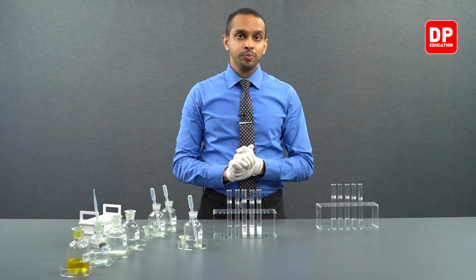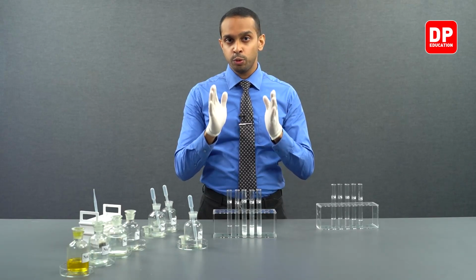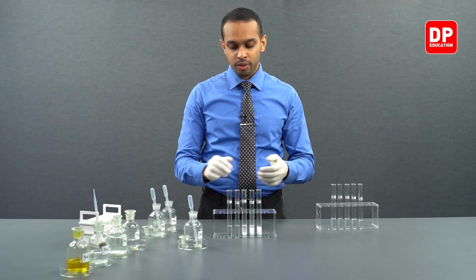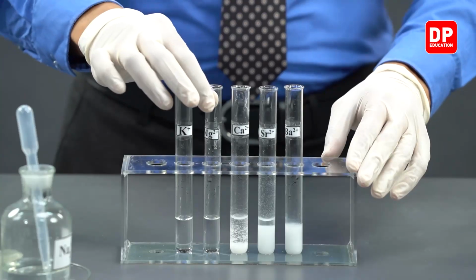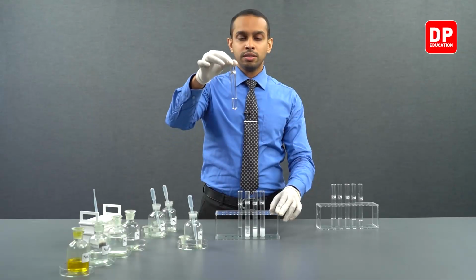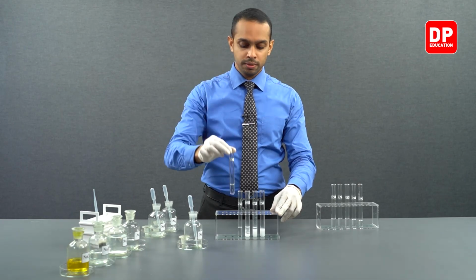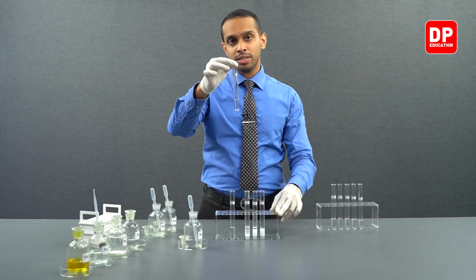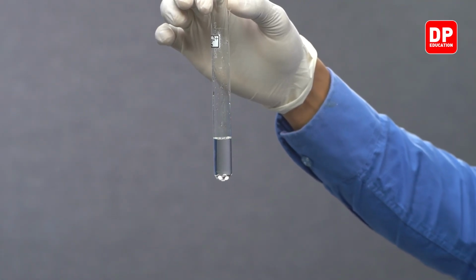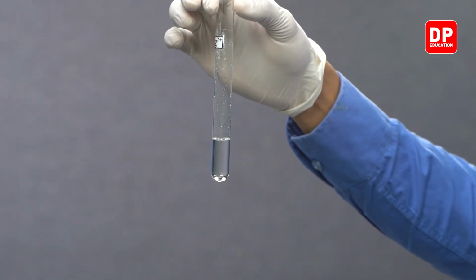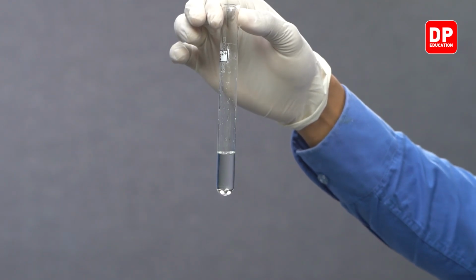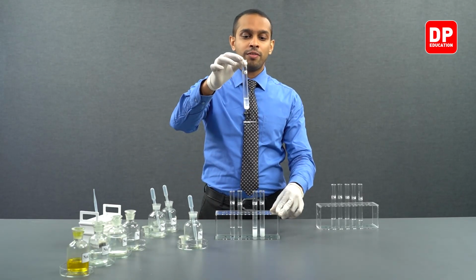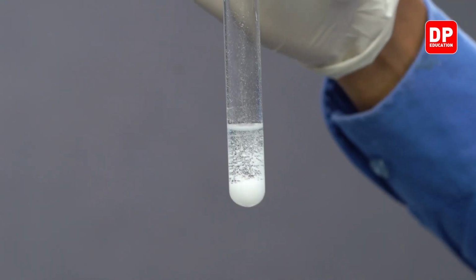As we saw here, solubility of group 2 sulfates decreased as you go down the group. You can see group 1 sulfates were soluble in water. We can see magnesium sulfate formed here. You can see we do not see a precipitate here, meaning magnesium sulfate was soluble in water. In this test tube, we have calcium sulfate formed.